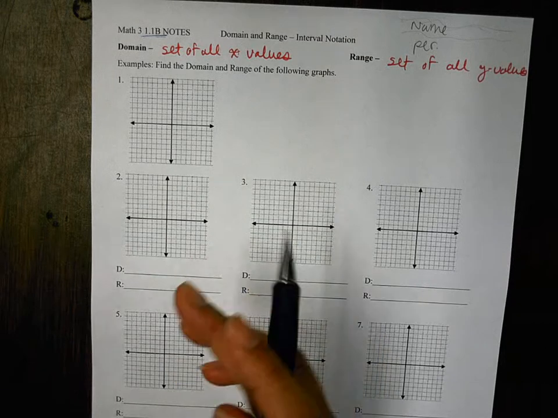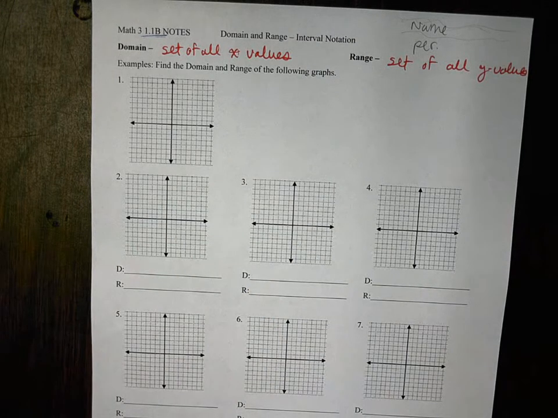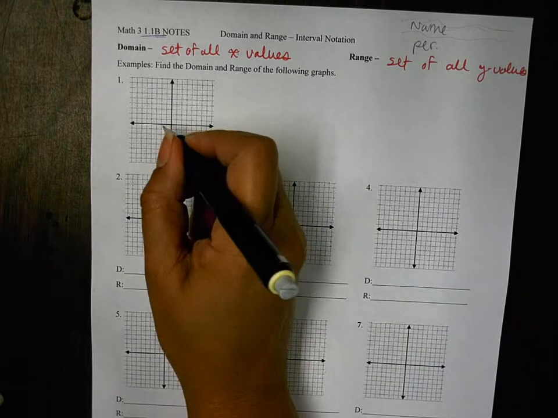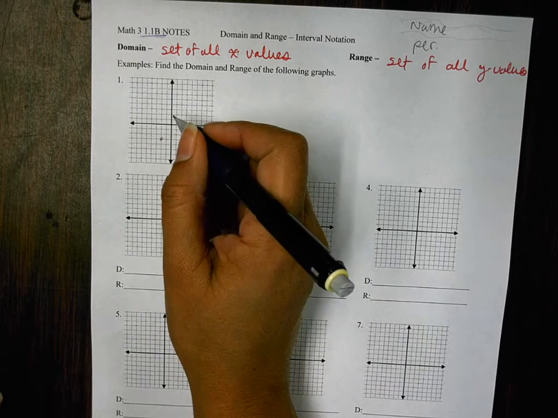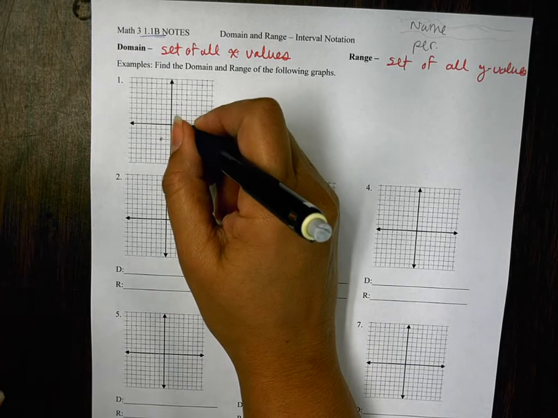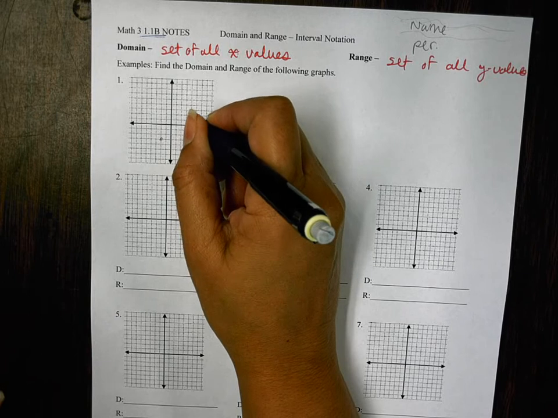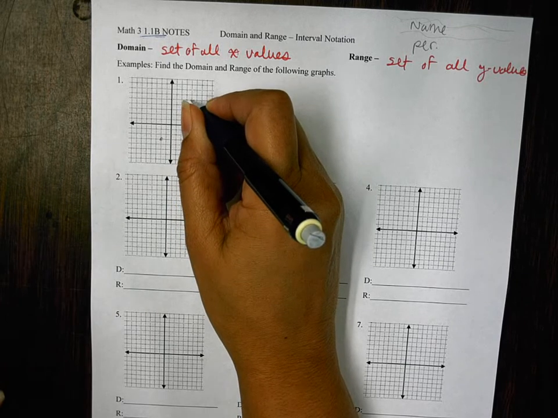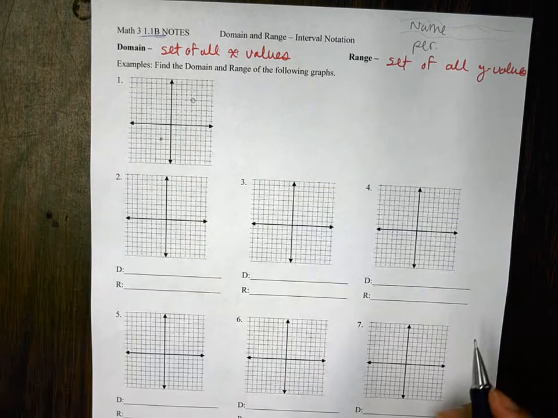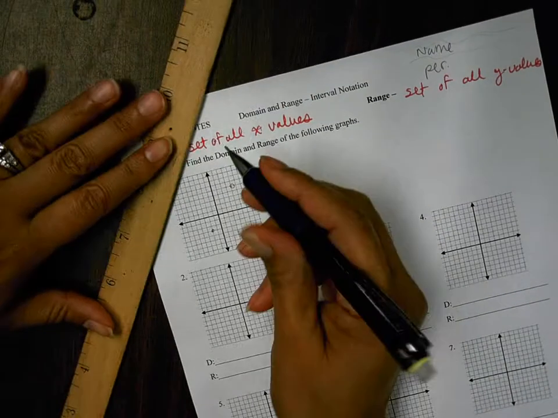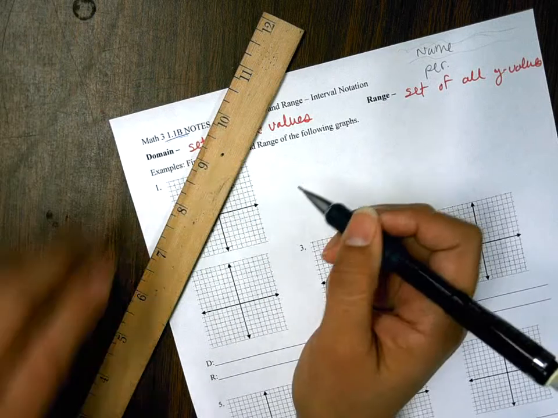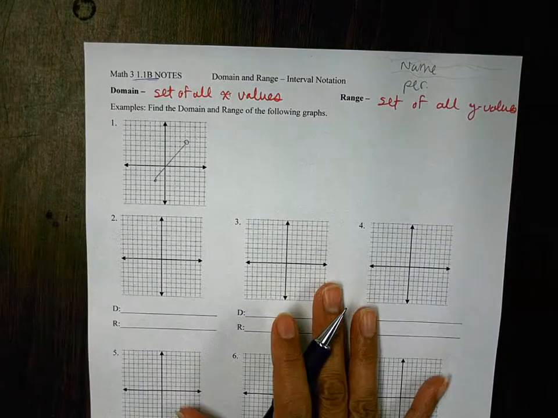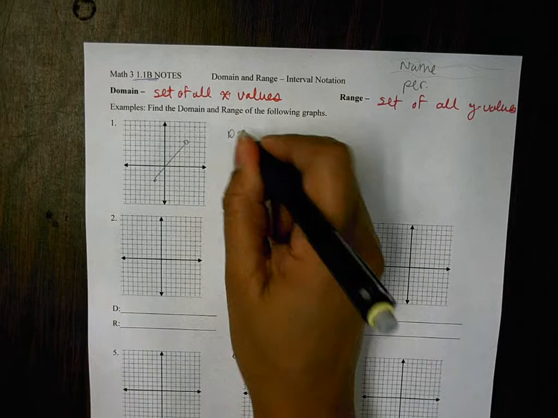First one I'm going to do, I'd like you to go to your graph, move left 2 and down 3, and put a dot, and then go right 4 and up 5, and put an open circle like this. And then you're going to connect those two, like that. And we're going to find domain and range.